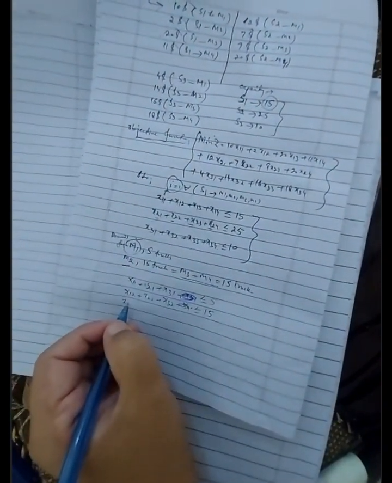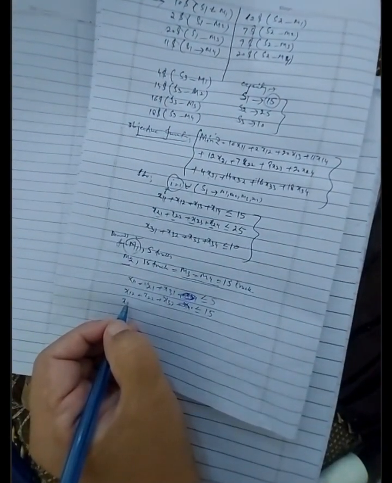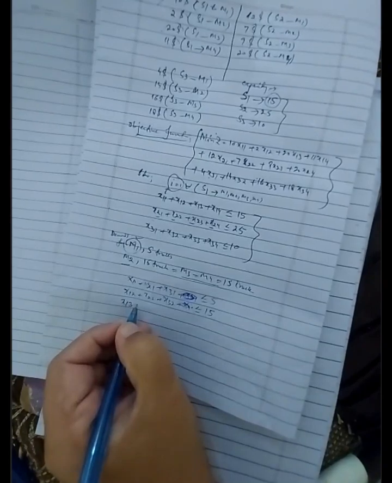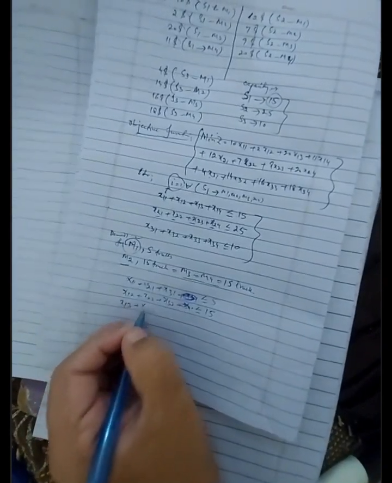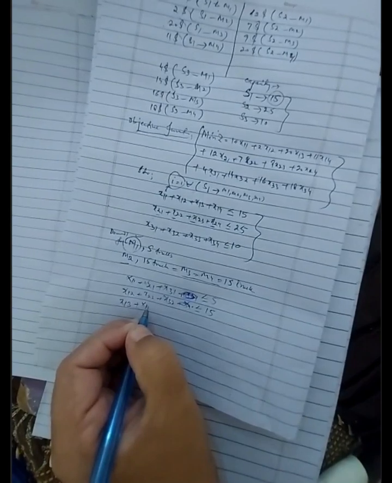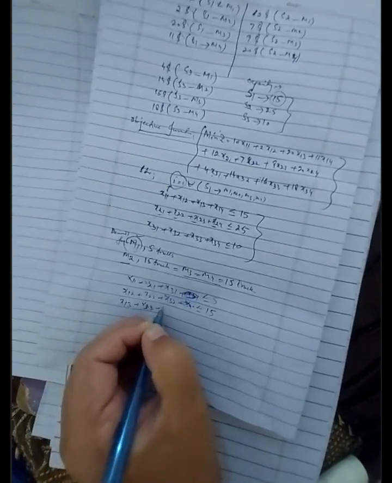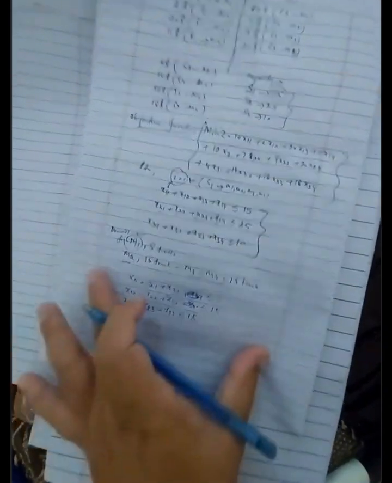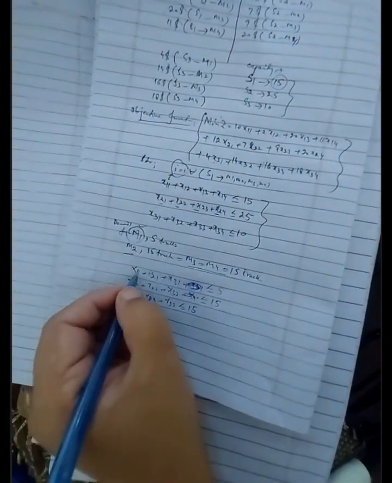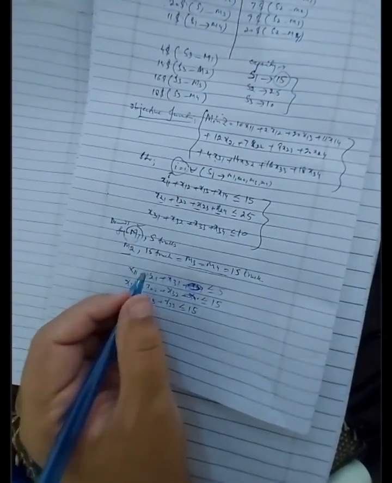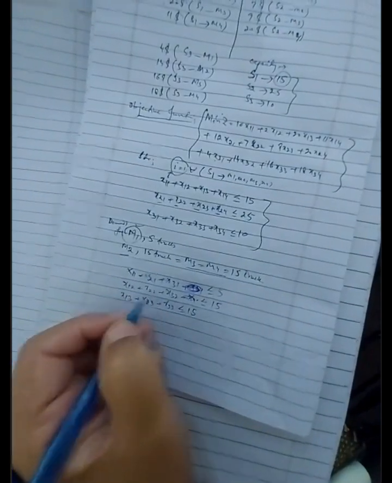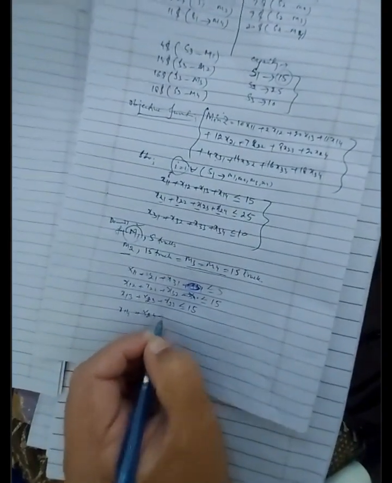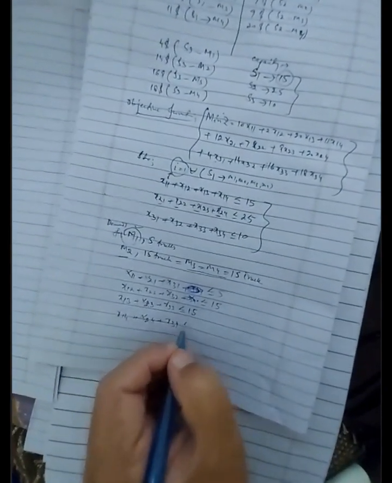Similarly, x13 plus x23 plus x33 must be less than or equal to 15. And x14 plus x24 plus x34 must be less than or equal to 15.